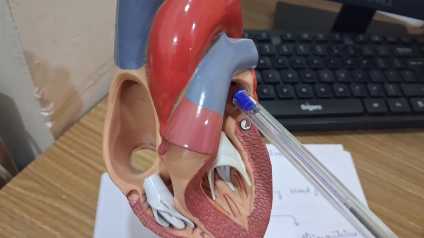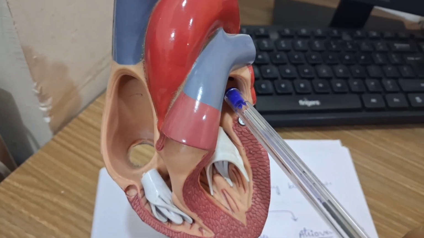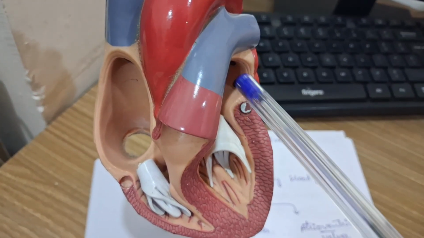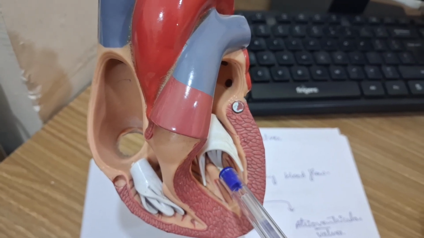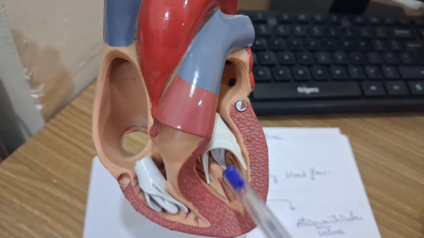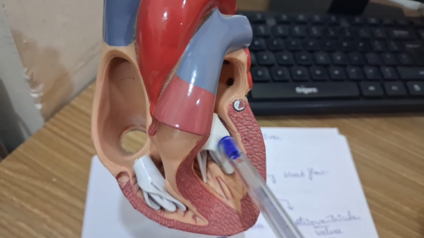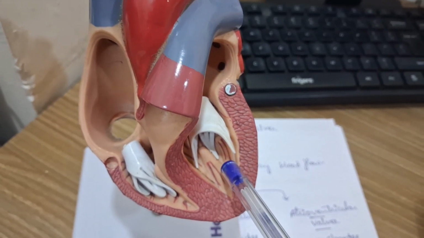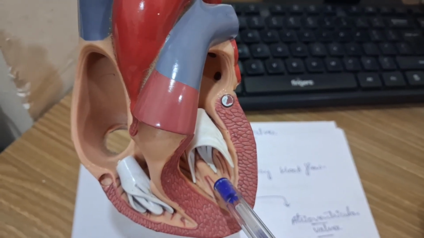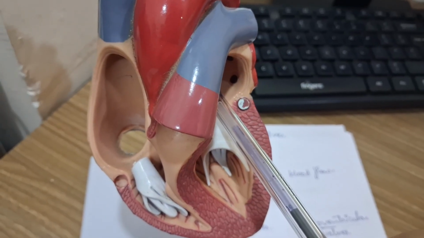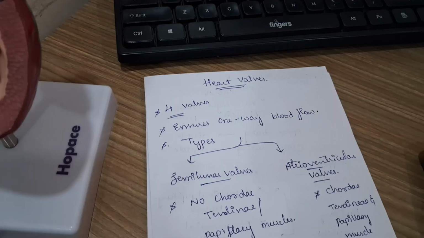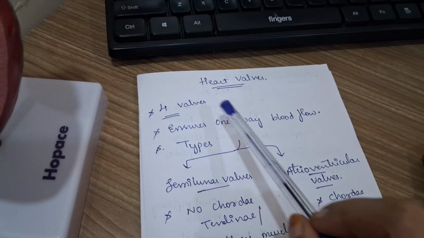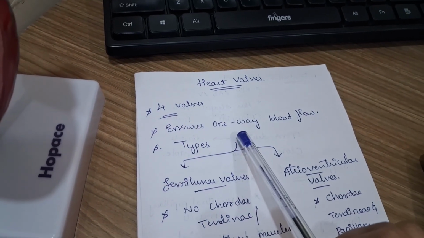For example, blood from the pulmonary veins enters the left atrium, from the left atrium to the left ventricle. The valve which is present here maintains the unidirectional flow of blood and prevents backflow of blood. So our heart contains 4 valves which ensure one-way blood flow.